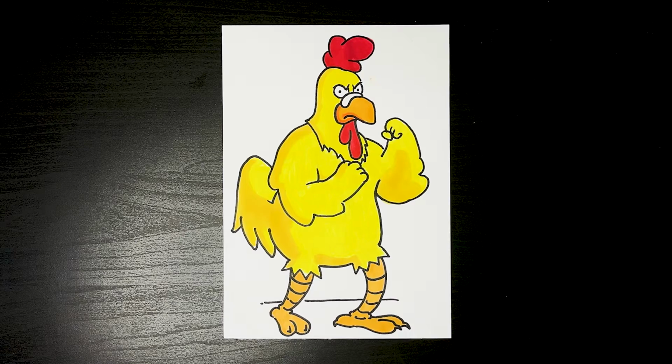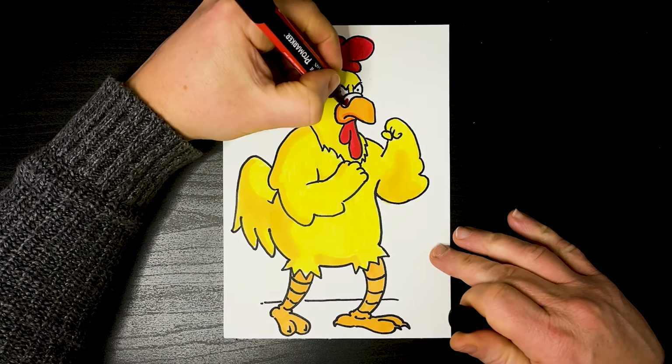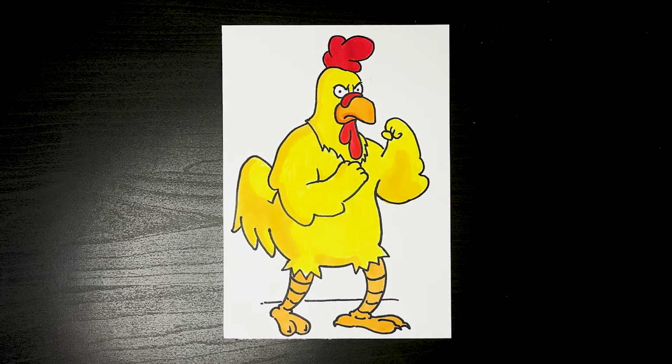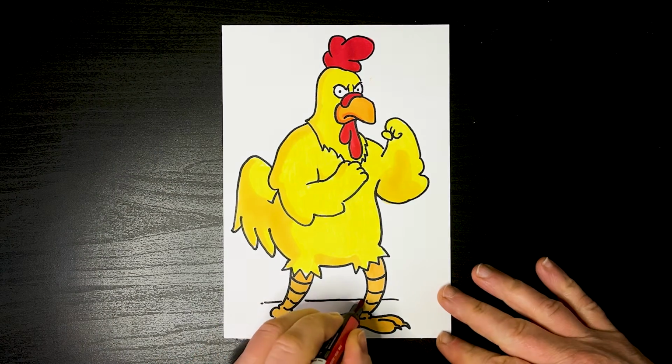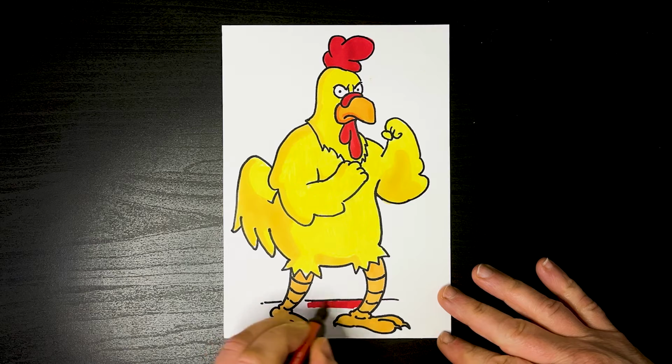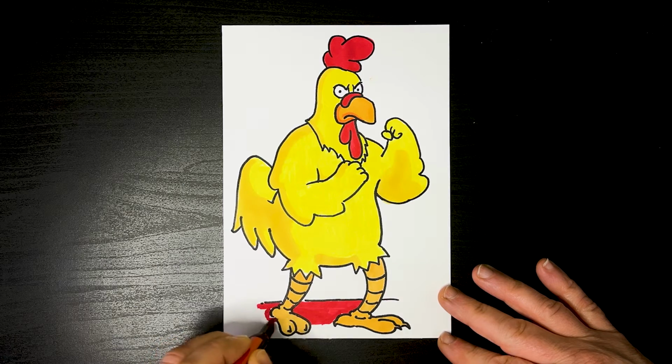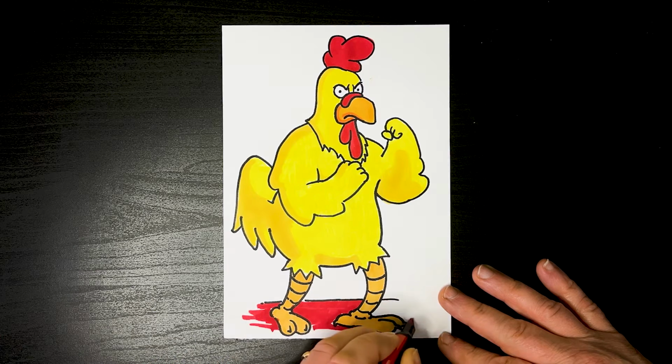And then just on the beak there as well, just a little pop of red there. I'm just going to pop a bit of red as well on the ground, just to add that kind of accent colour and that pop of colour just at the base of where he is. Coming across here, it's got quite a good action pose.